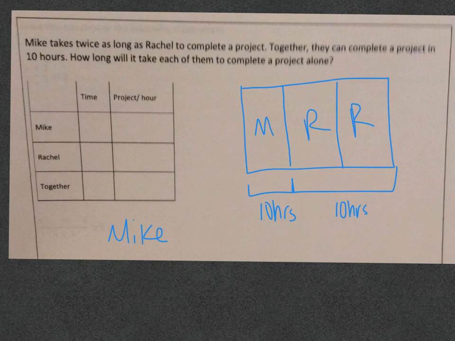So for Mike, it takes him 10 hours to do just this one little part. So if he wanted to finish the whole rest of it, that would be 2 more 10s, right? So it would take him 30 hours. But for Rachel, let's think about this. She does those 2 blocks in 10 hours. So that means it would take her 5 hours to do this part and this part, which means it would take her 5 hours to do this part. So for Rachel, it's going to take her 15 hours.